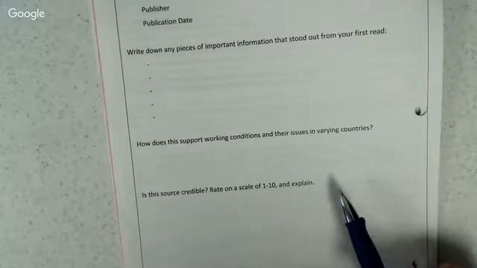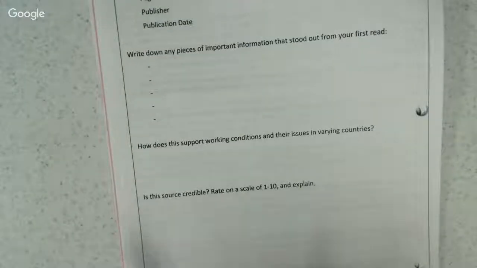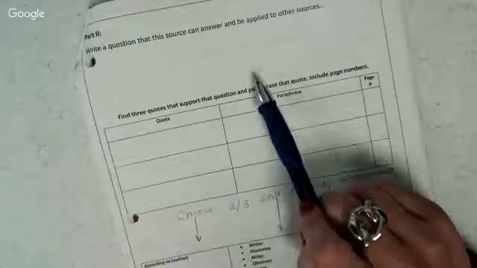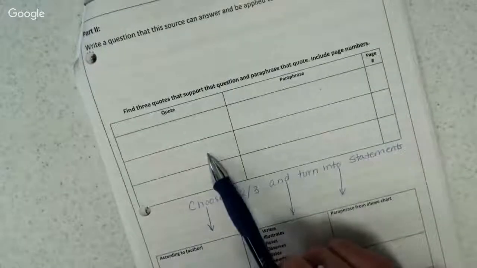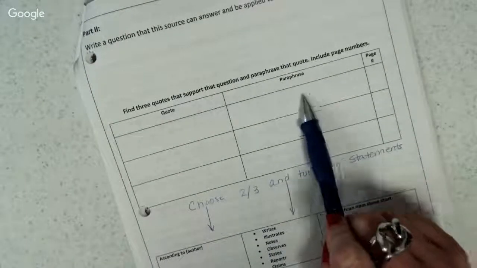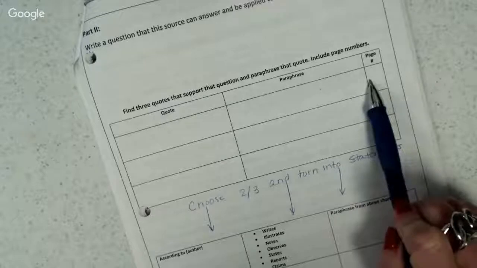Answer questions 1 through 10. Number 10, how credible it is. Don't forget to use your credible source. Write your own question, quotes from the article that support this question with the paraphrase. So quote, paraphrase, page number.